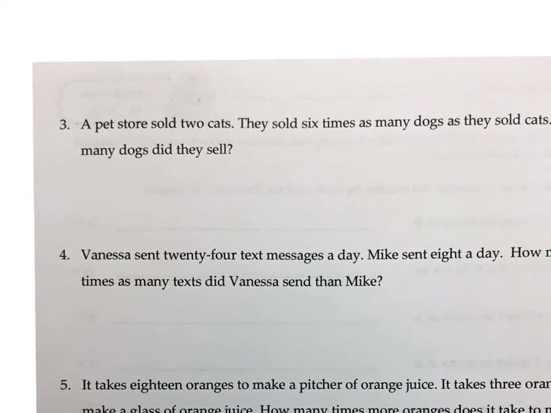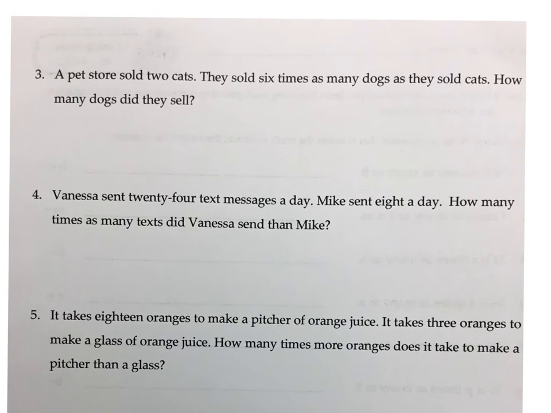Okay, on the back of multiplication comparisons number 2, we are on number 3. A pet store sold 2 cats. They sold 6 times as many dogs as they sold cats. How many dogs did they sell? Bracket the question. How many dogs did they sell? 2 cats. I'm going to put the number 2 above the word. 6 times as many dogs. 6 times. And how many dogs did they sell?